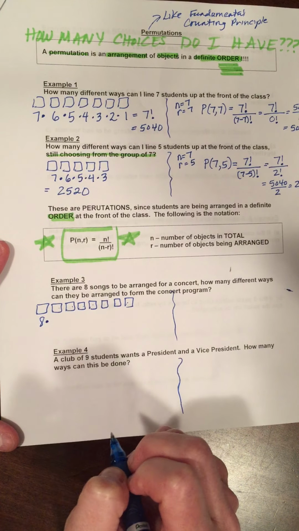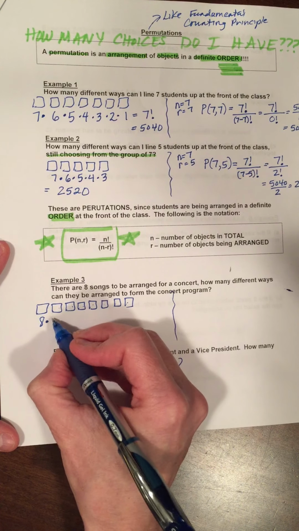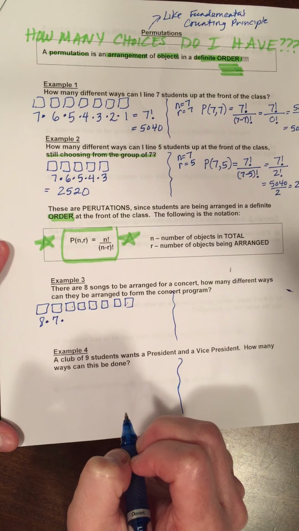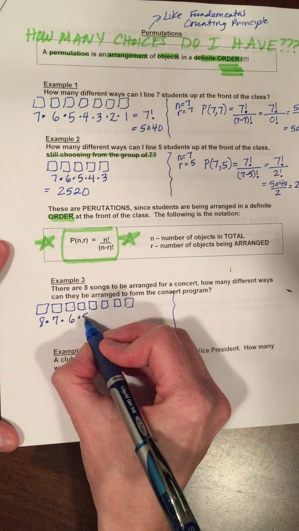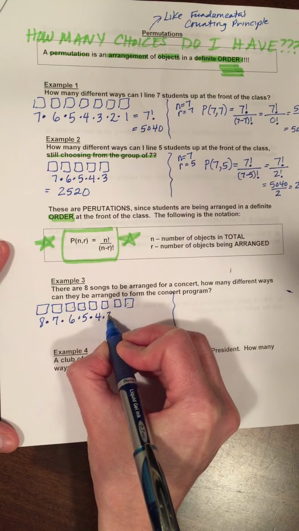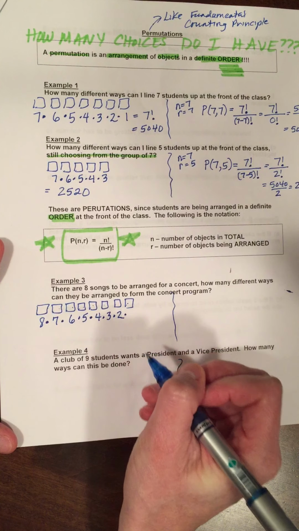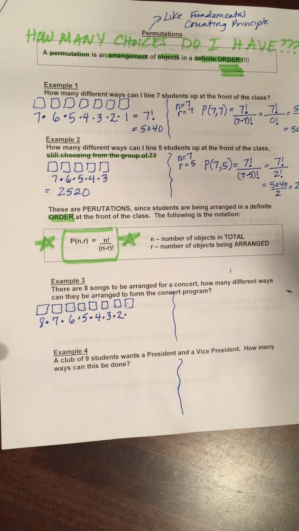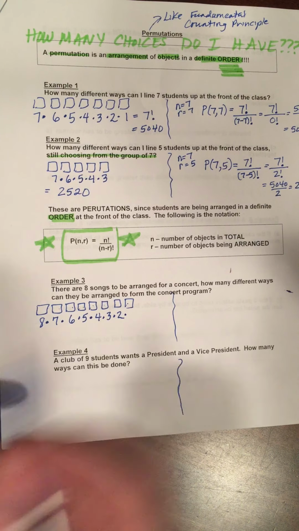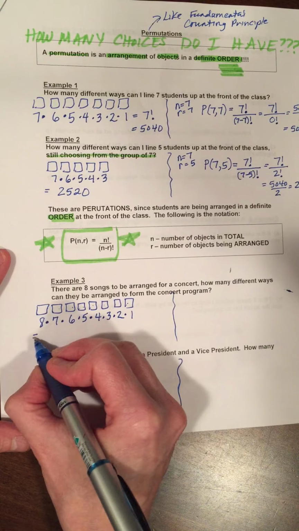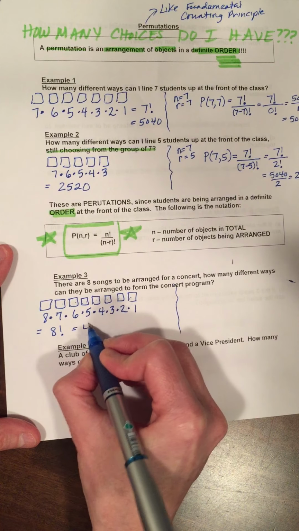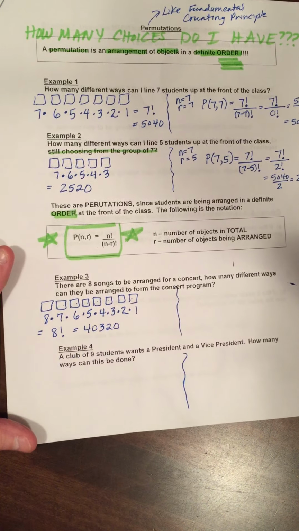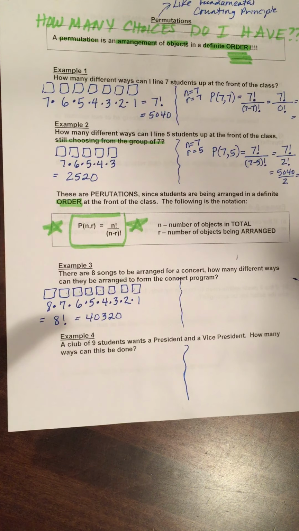How many choices does she have for the first song? How many choices does she have left? How many choices? Choices, choices, choices. And for their very last song, we can envision it, there's only one piece of paper left in the basket. So 8 times 7 times 6 times 5 times 4 times 3 times 2 times 1. 8 factorial, 40,320 possible different arrangements with the 8 songs for their concert.